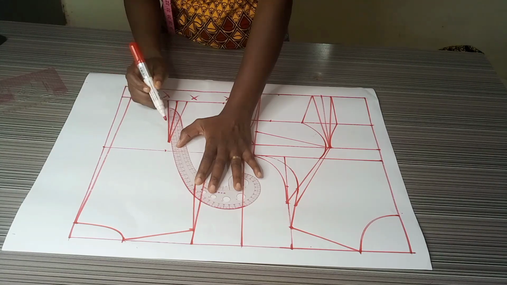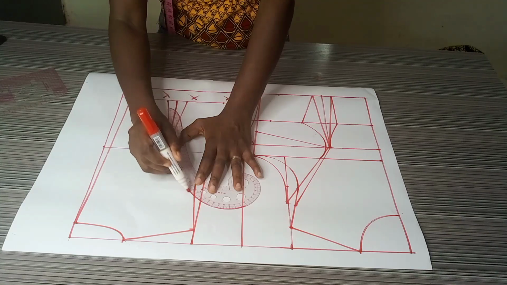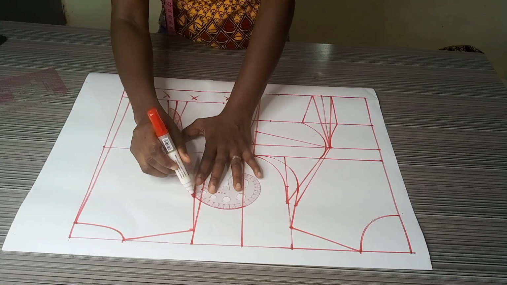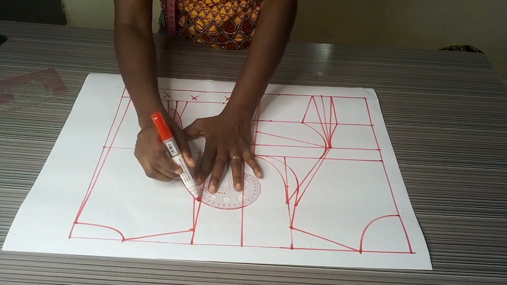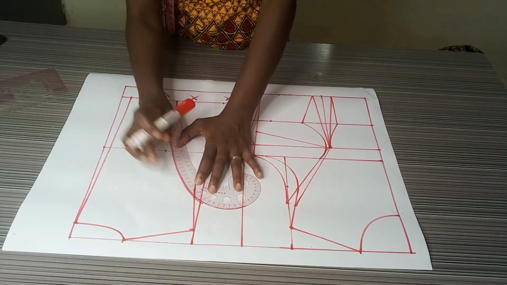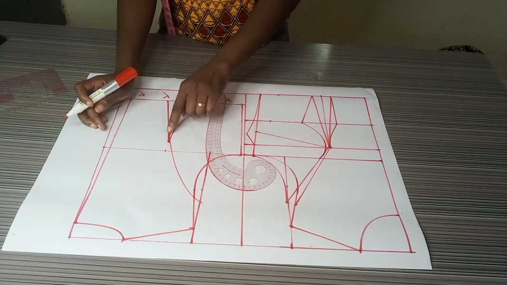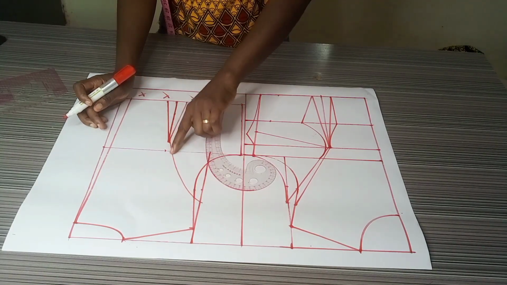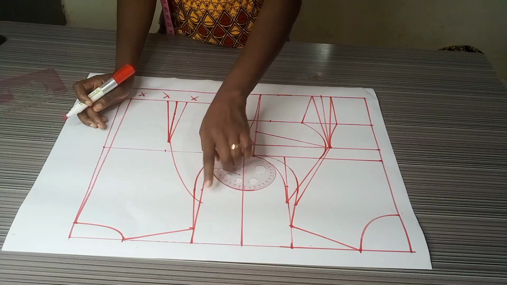Just watch what I'm doing, you see. So I'm just going to take it like so. As I'm taking it, I'm going to extend it by 1/2 inch, so that by the time I join it, there will not be shortage. So I'll just take it up by 1/2 inch. You see what I'm doing? You see, I connected it to this dart leg, then I took it up and raised it by 1/2 inch.